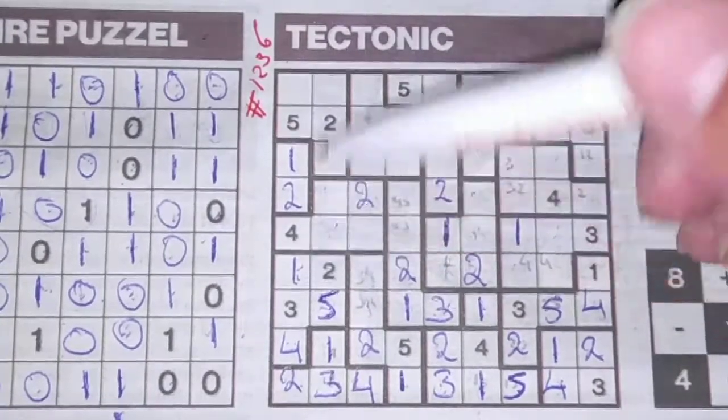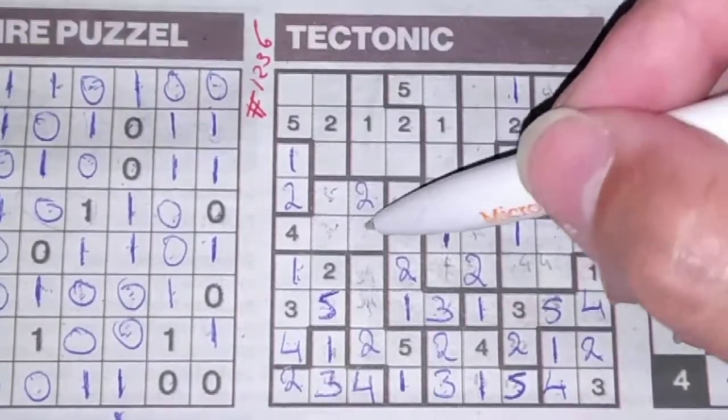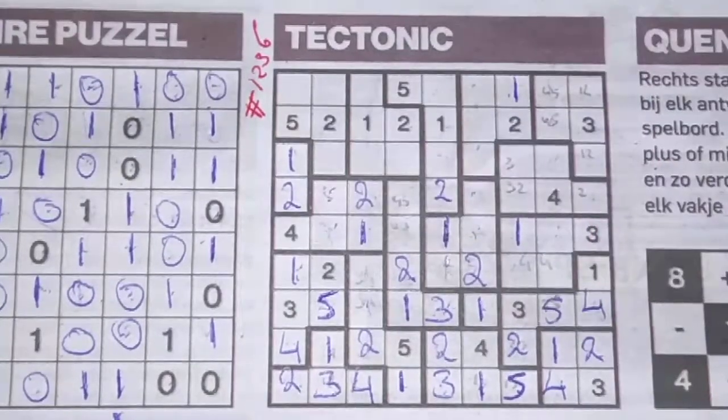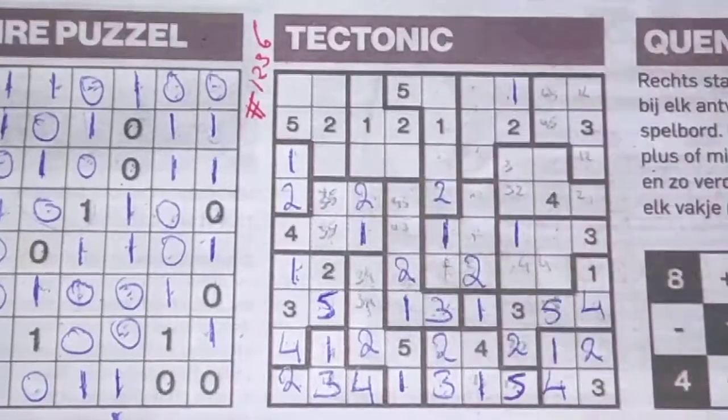This box cannot be a 1. That box cannot be a 1. So 1 box left for the 1 should be here. The 1, 2, 3 and 5 are left. Let me mark them. 3 and a 5, 3 and a 5.